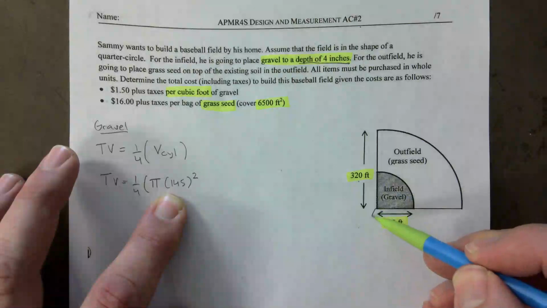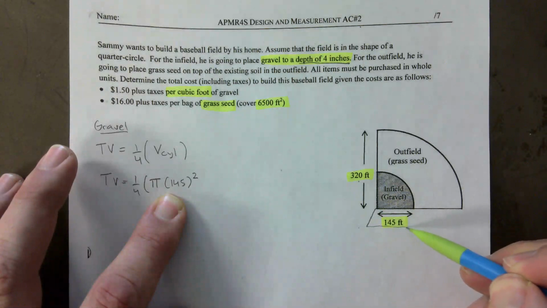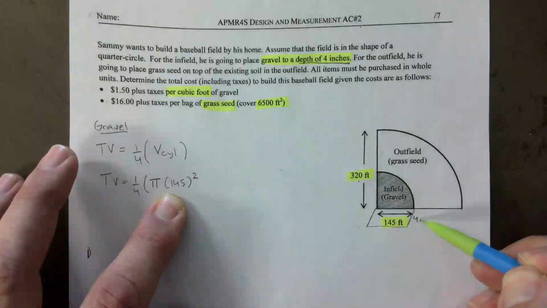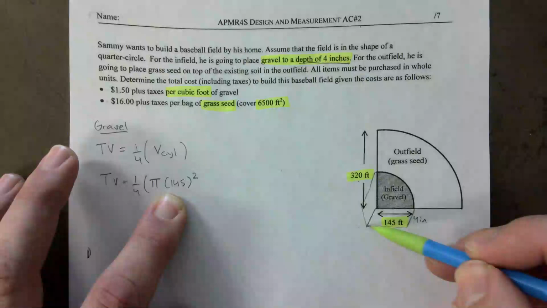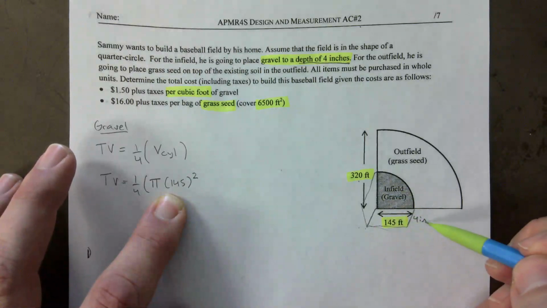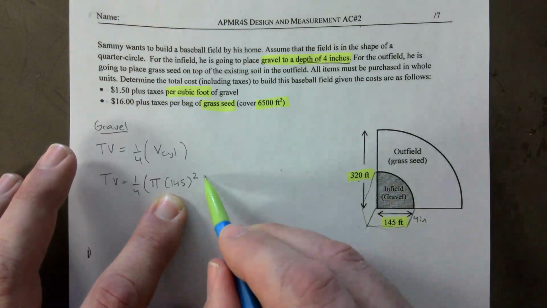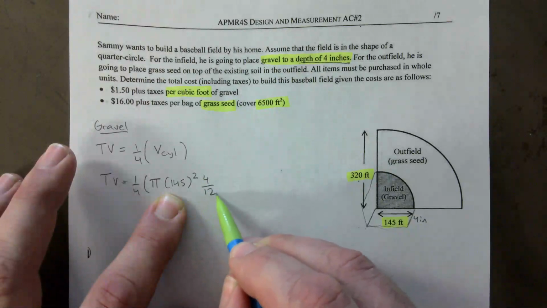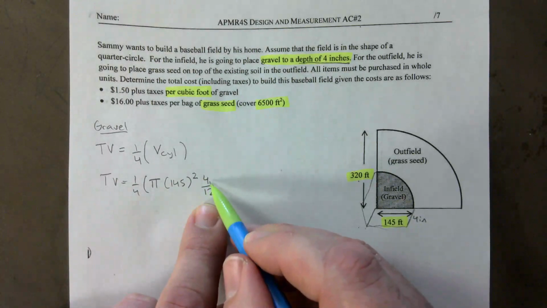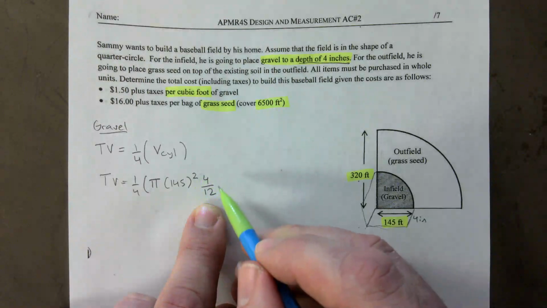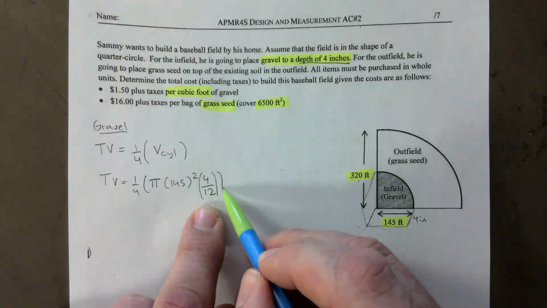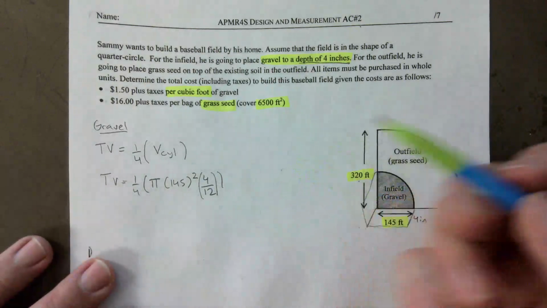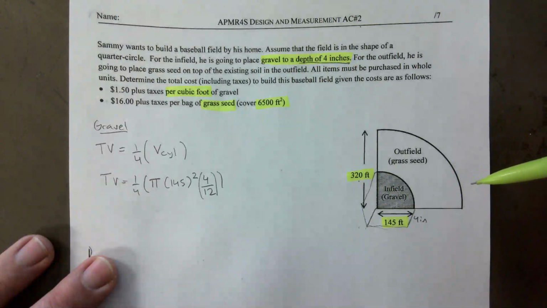There's technically, if you want to look at it this way, there's a 4-inch, sorry, I almost failed art. So anyways, so 4 inches, right? So 4/12. I told you yesterday, if you were here, if you have inches and you put 12 under it, now you turn that into feet. So if you want to keep it that way, you go for it. So this is what the volume of the infield will be.